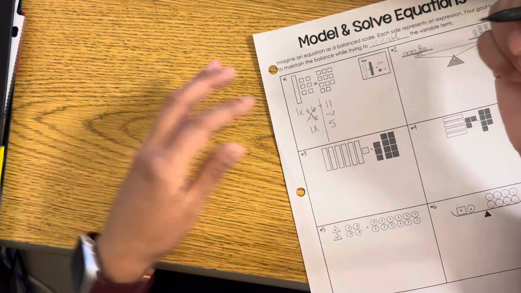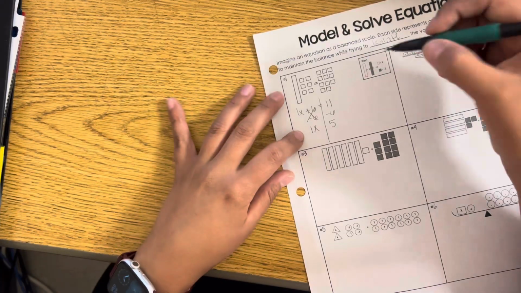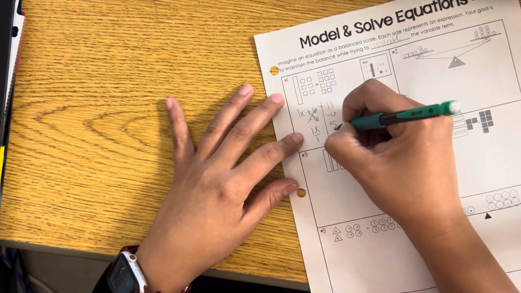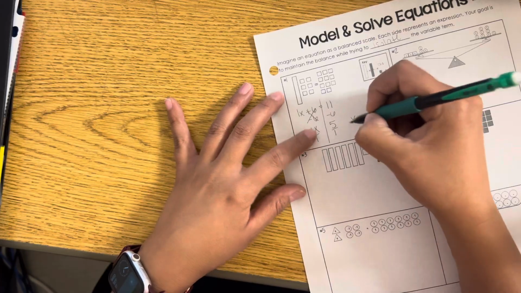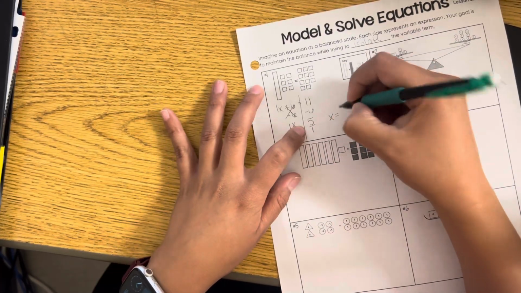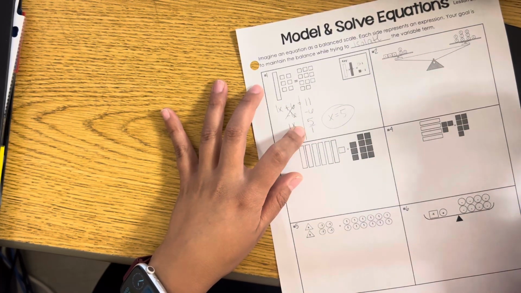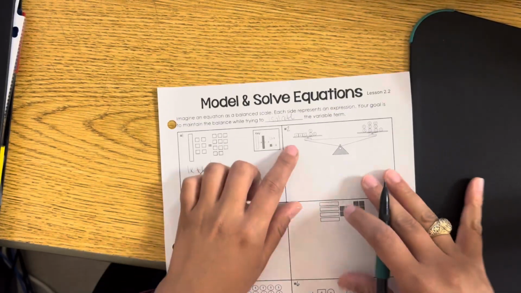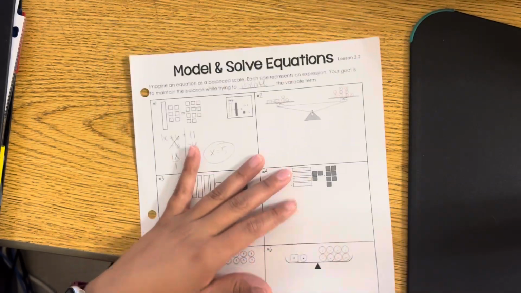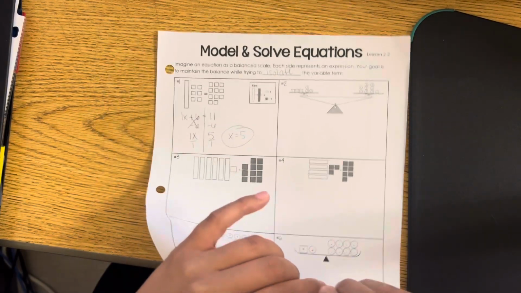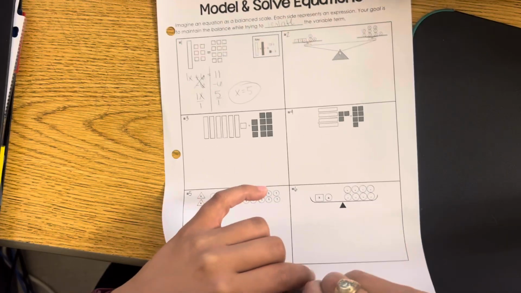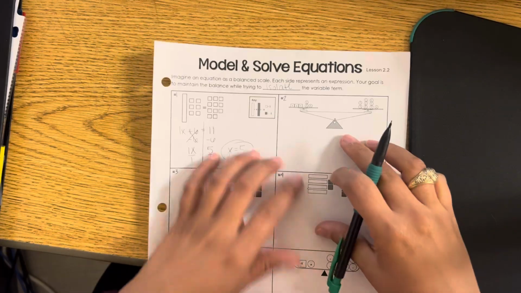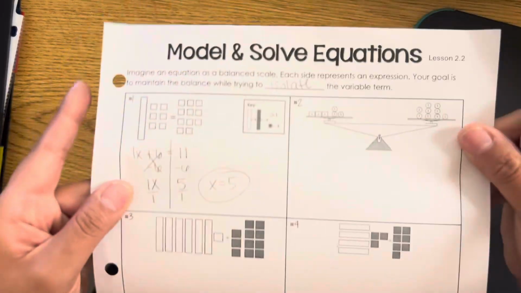Now, because technically this is multiplication by 1, the opposite of multiplying is dividing by 1. And a positive divided by positive is a positive. 5 divided by 1 is 5. So x equals 5. So let's do that again. Pictures can vary, so sometimes they use different things to represent different values of the equation. Now, if I look at number 2, it's a little hard to see, I apologize.